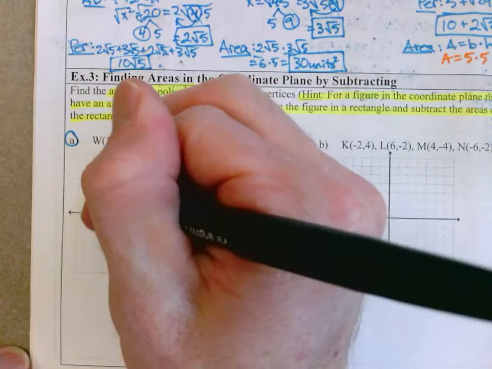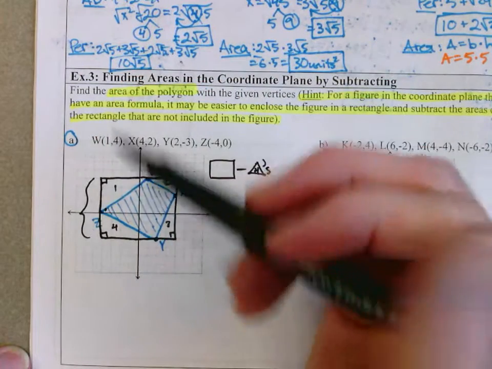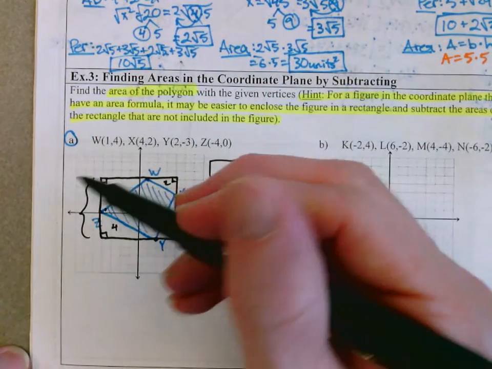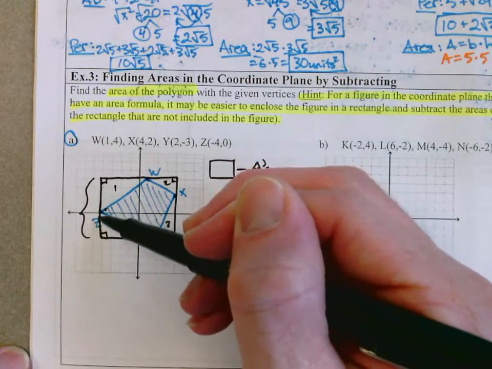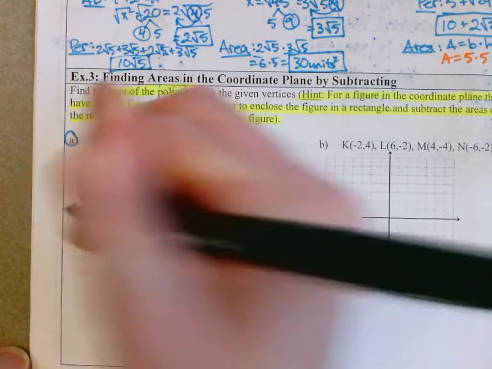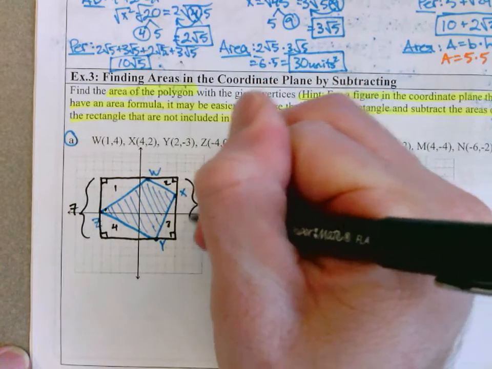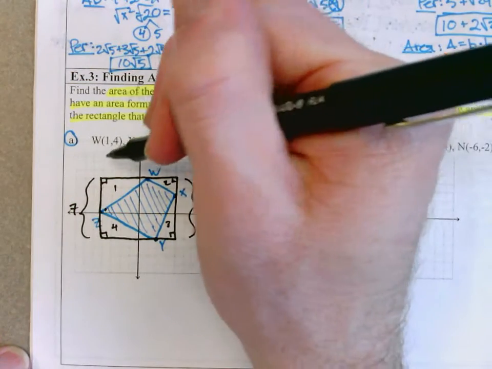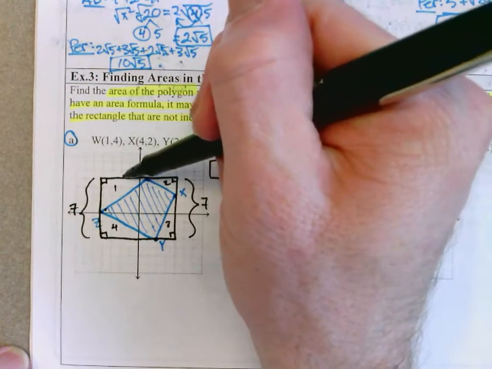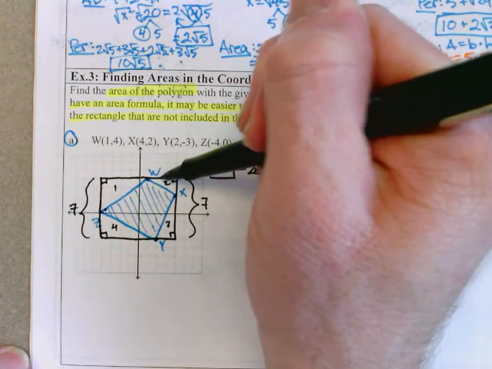This rectangle, we can find the measurements for each side just simply by counting, since it's both vertical and horizontal. 5, 6, 7. That means this side is also 7. And now along the top, 1, 2, 3, 4, 5, 6, 7, 8.